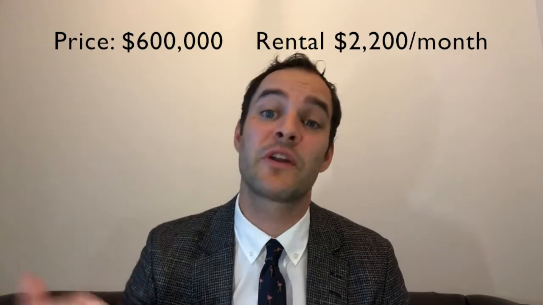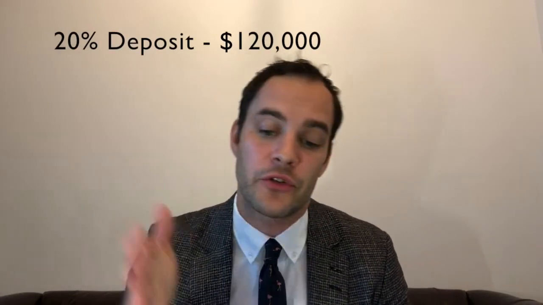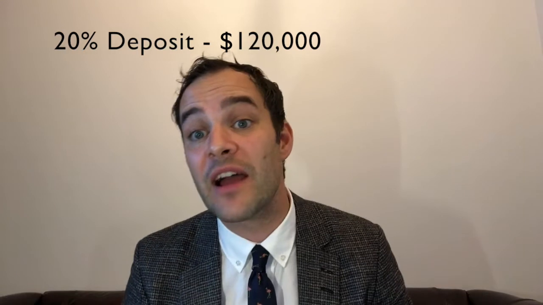So if the market is to shift, like the title states, getting your investment properties a little bit cheaper, let's say that same piece of real estate is now $600,000. So it's $25,000 less. Not a huge amount off, but it's something. All the same numbers except your 20% down is now $120,000 instead of $125,000. So you're having to spend $5,000 less for the deposit.